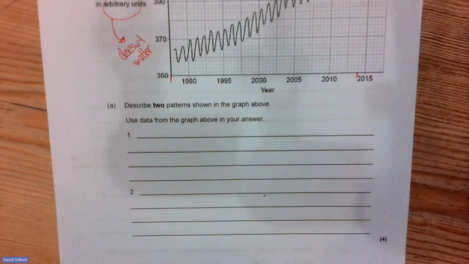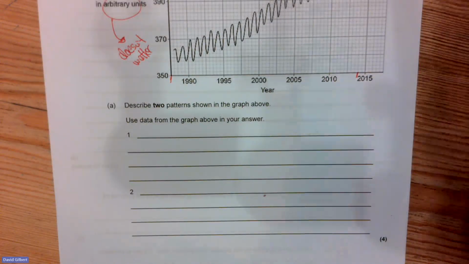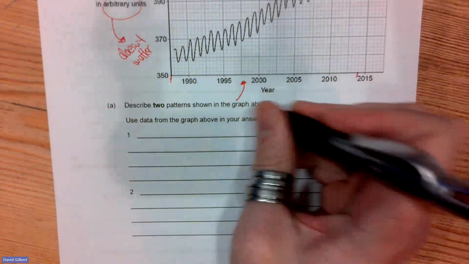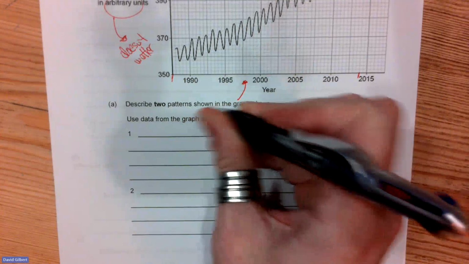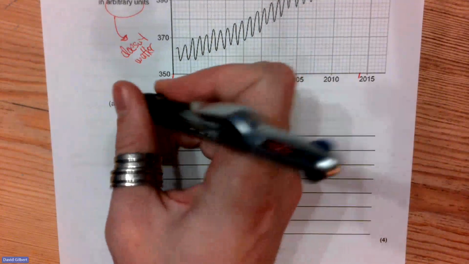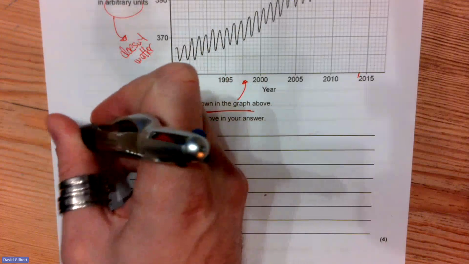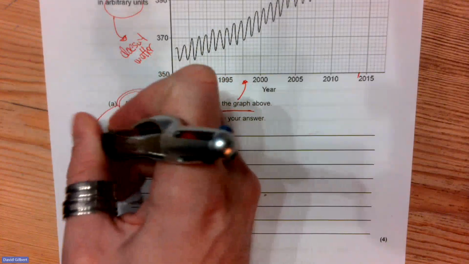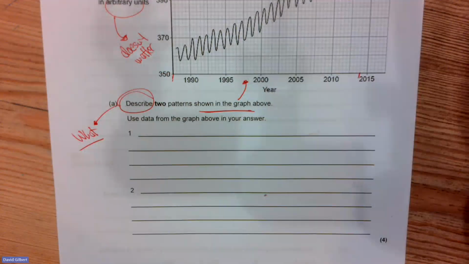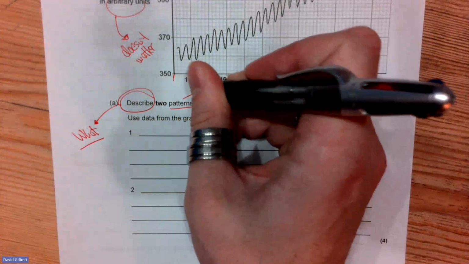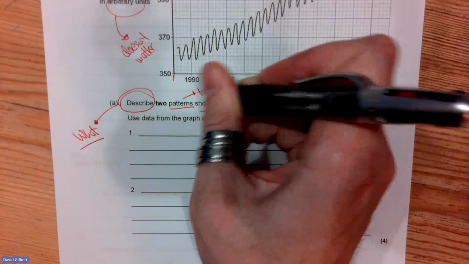And if you look at the question, it says describe 2 patterns shown in the graph above. So, first and foremost, we know that we need to find our answers in the graph. Describe, as we know the command word, is just stating what you see. What do you see on the graph? Now, patterns, as we know, is just another word for trends.